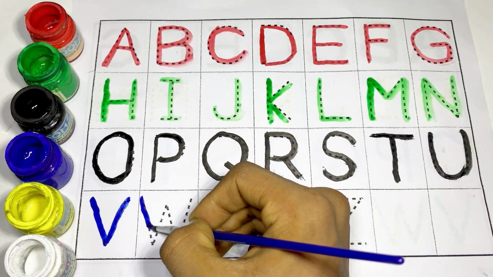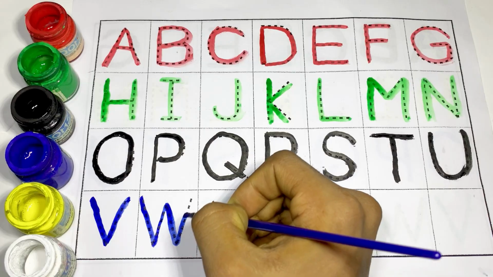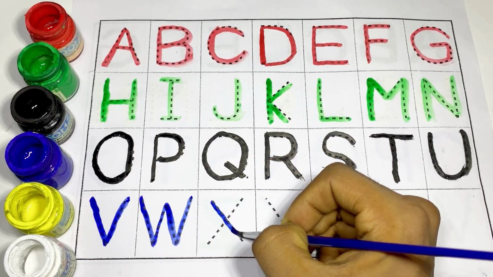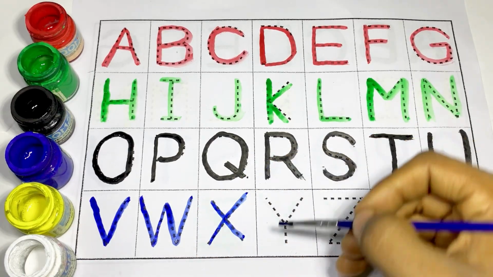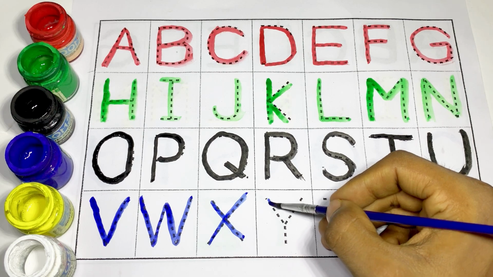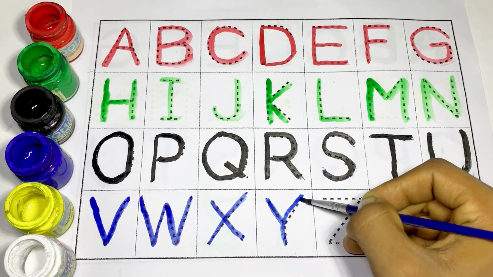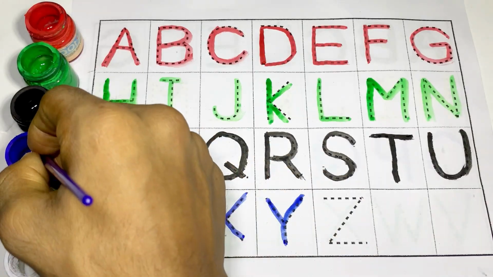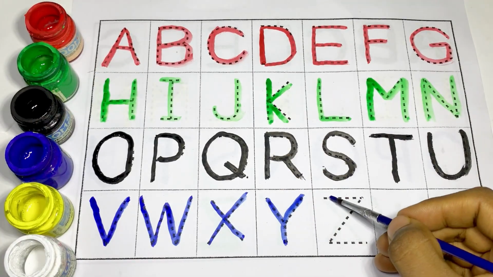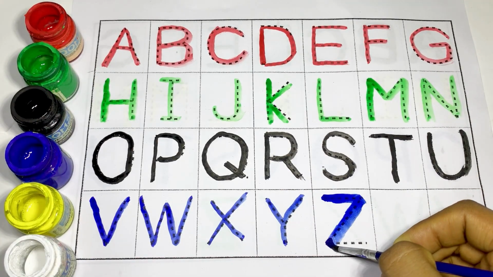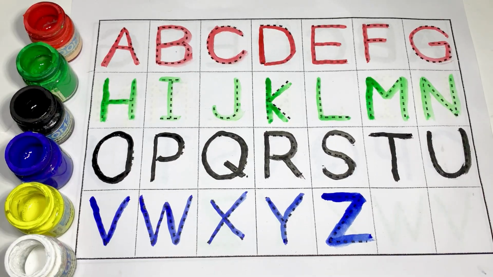W, W for watch. X, X for xylophone. Y, Y for yo-yo. Kids, again use blue color and draw. Z, Z for zebra and Z for zoo.